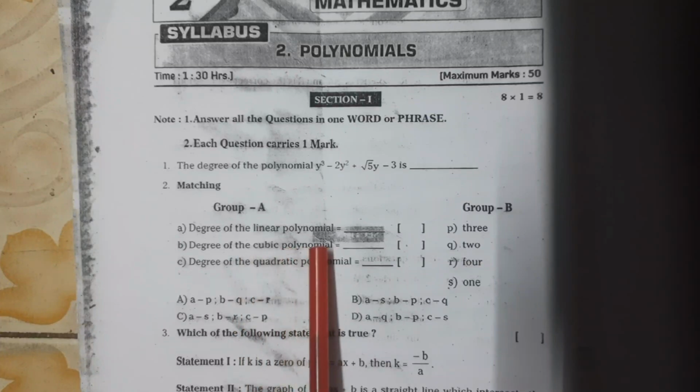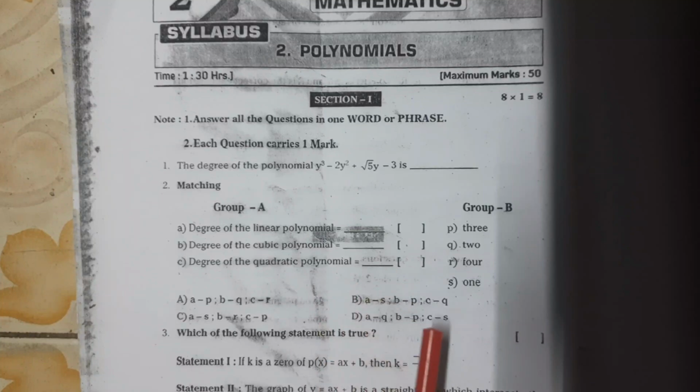See, match the following. Second one, match the following. Degree of the linear polynomial. You know, degree of the linear polynomial means line. Its highest power is 1 only, so it is S. Next, degree of cubic polynomial. Cubic polynomial means third degree, so P is 3. Degree of quadratic polynomial. Quadra means 2 here in this quadratic polynomial. Its power is 2. So that's why Q is the answer for that. So SPQ is the order.